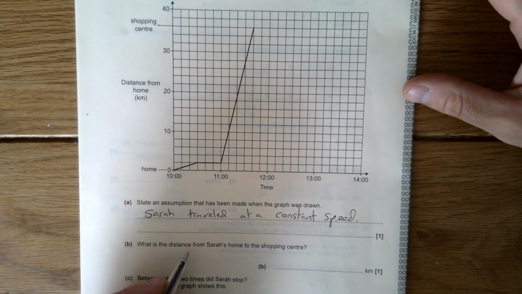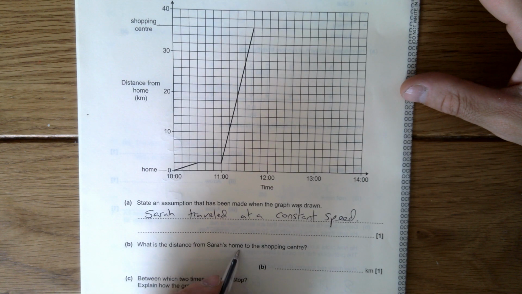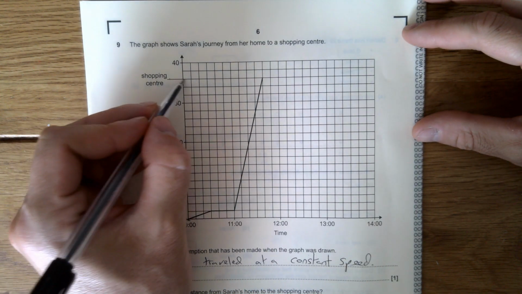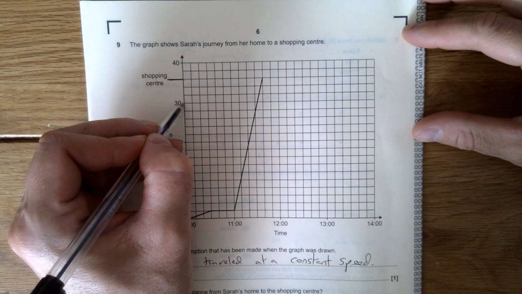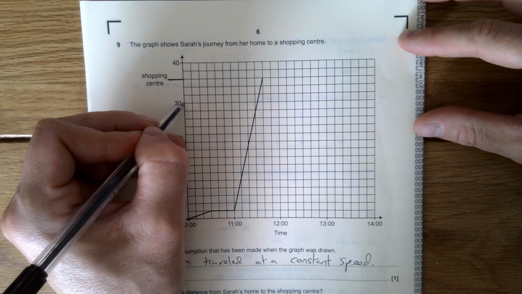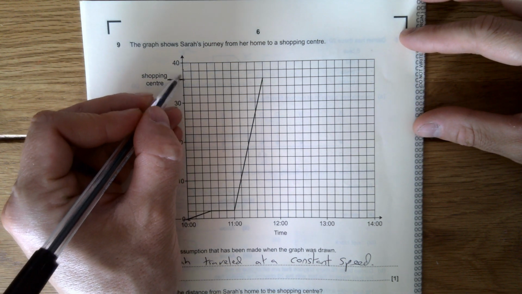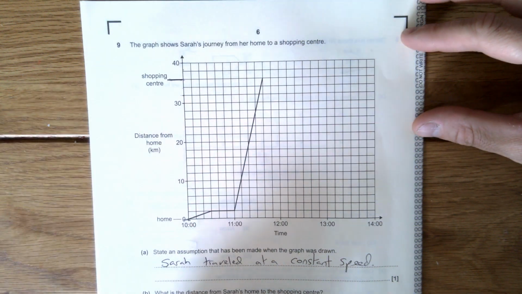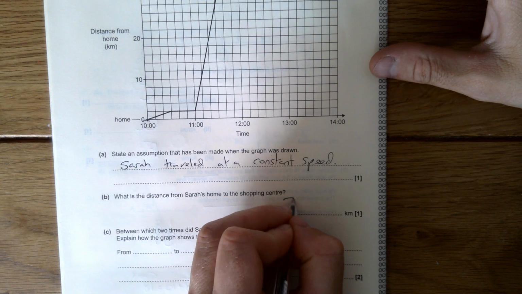What is the distance from Sarah's home to the shopping centre? So we've got home to the shopping centre, so let's have a look. So we've got 31, 32, 33, 34, 35, so that doesn't work. 32, 34, 36, 38, 40, so that does. So 2, 4, 6, so 36 kilometres.